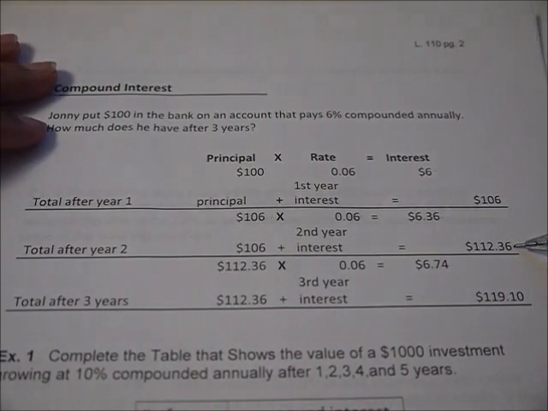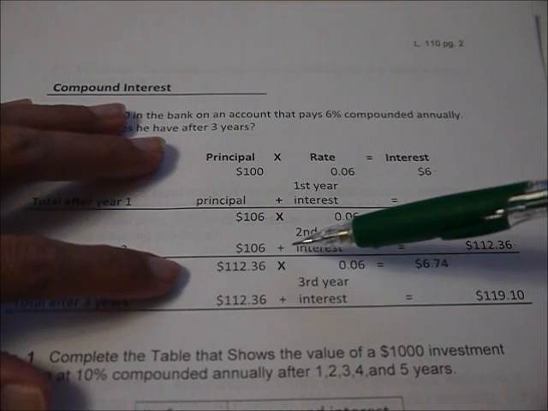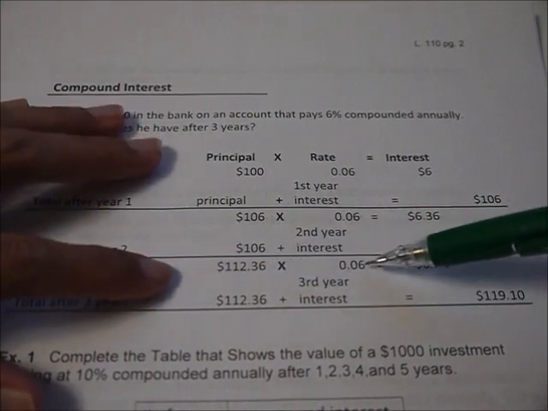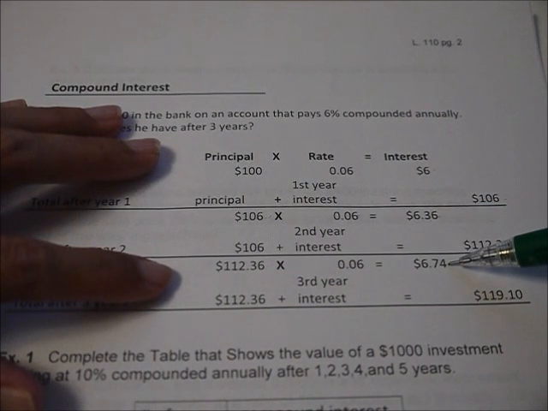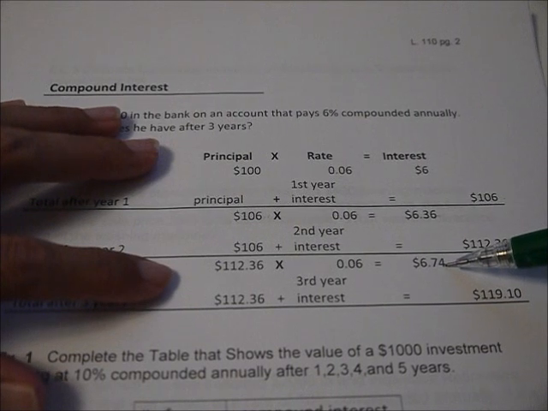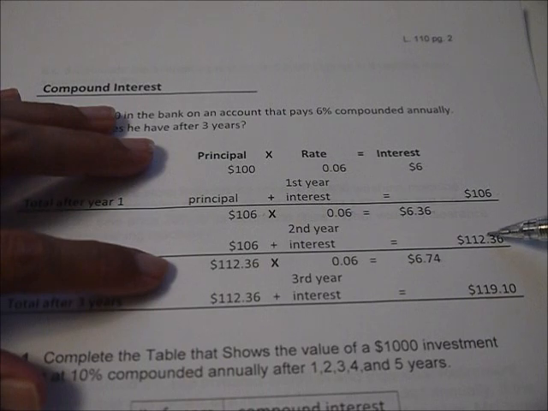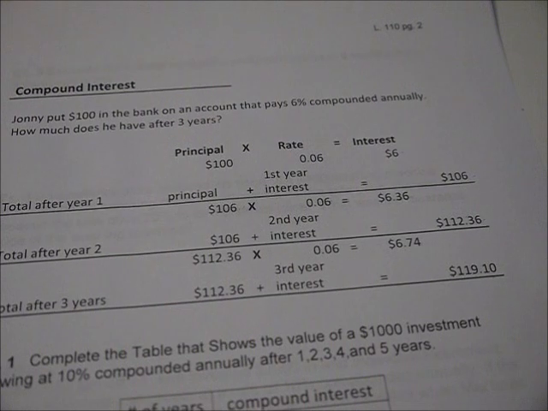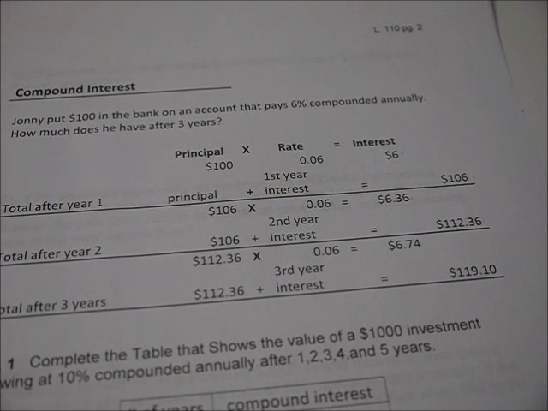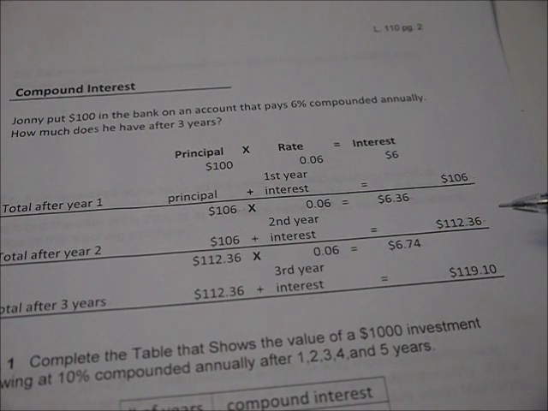Jordan only has $112, right? Then the third year, he takes $112.36 and is like, let's go another year. Makes another 6% on that, so 0.06 times that, and you get $6.74. Whereas Jordan only made $6 again. And that adds to what he had the year before. So now altogether he has $119.10. Jordan only had $118. So compounding interest makes more money because you get to take what you made and reset and start with that amount.